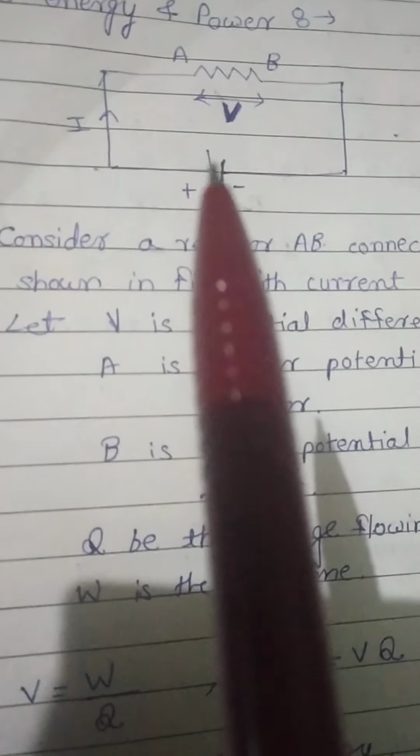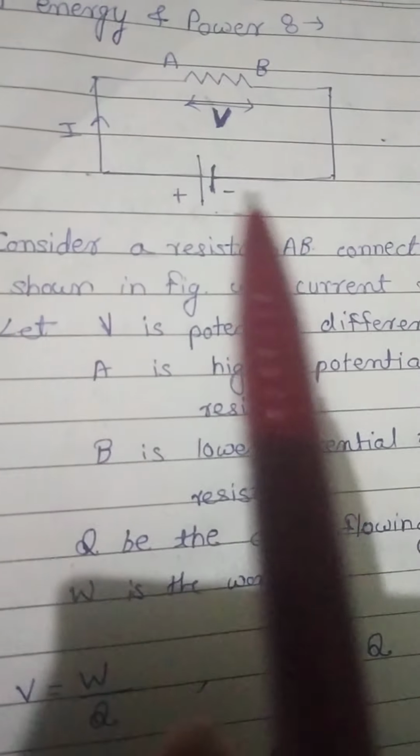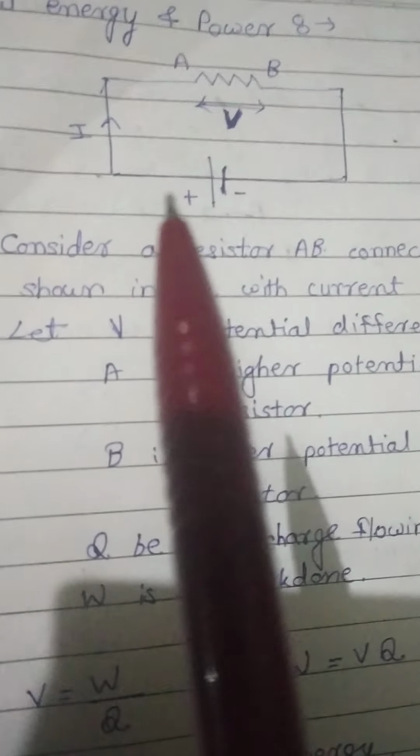Current flows through the circuit from terminal A to B, which means charges flow through the circuit in the opposite direction, because charges flow opposite to the direction of the current.